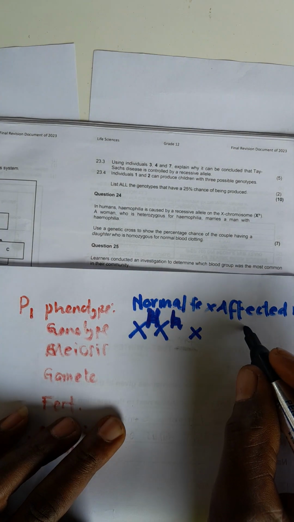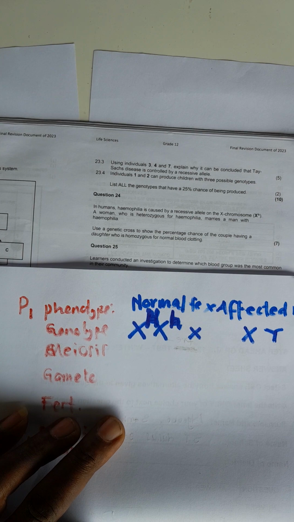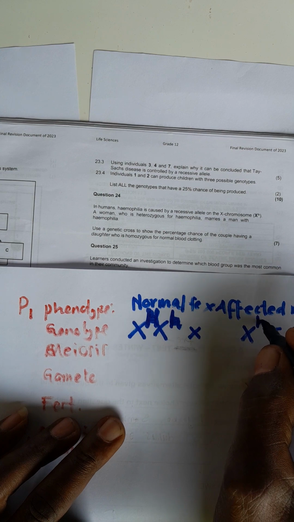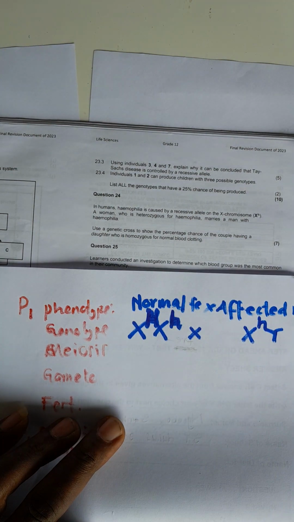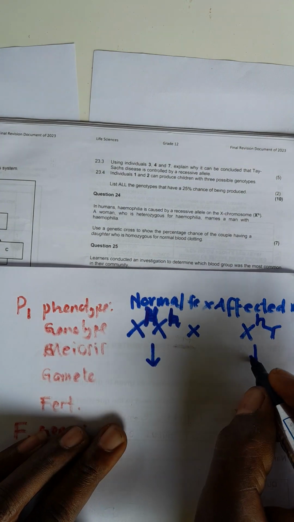So we all know that males are XY, isn't it? So on the X, because he's affected, he is going to have the recessive h. So what happens here is that there's going to be meiosis.